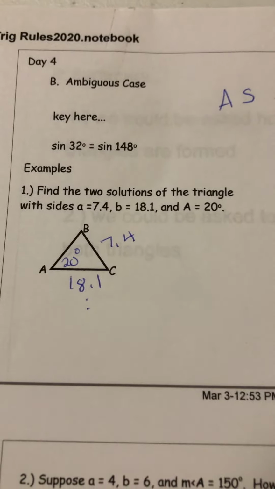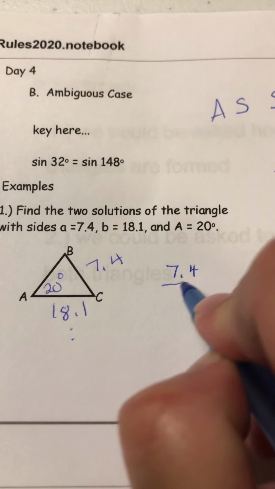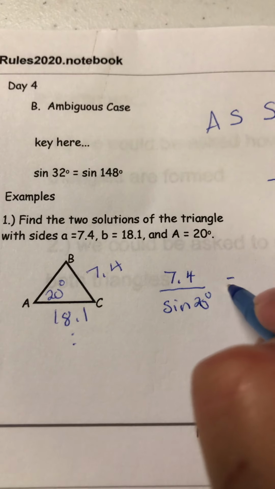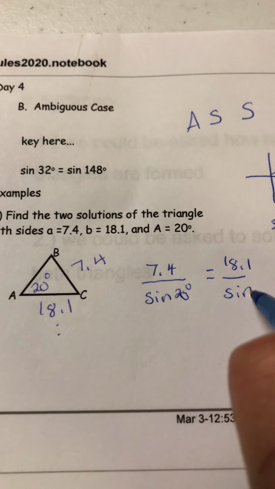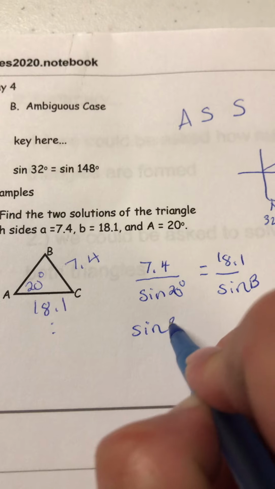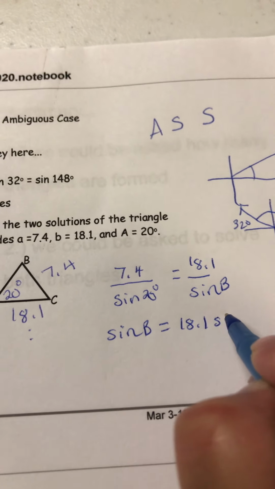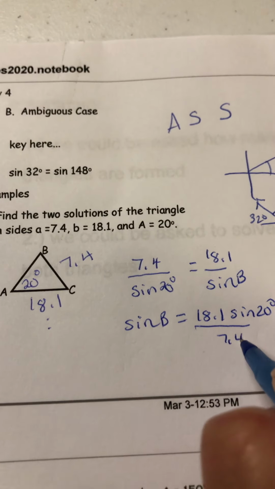So it does spell the naughty word, so we're going to use the law of sines. So 7.4 over the sine of 20 degrees is equal to 18.1 over the sine of angle B. So we cross multiply, we end up getting here the sine of angle B is equal to 18.1 times the sine of 20 degrees, multiplied together and divided by 7.4.